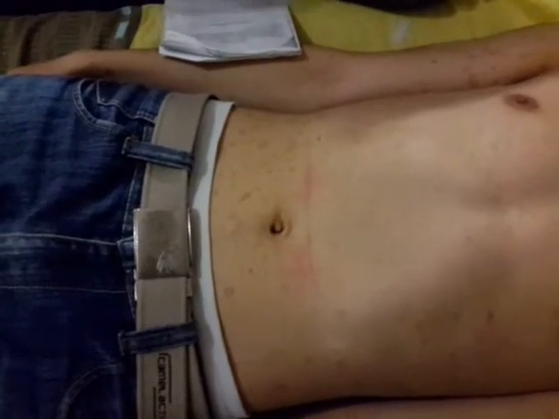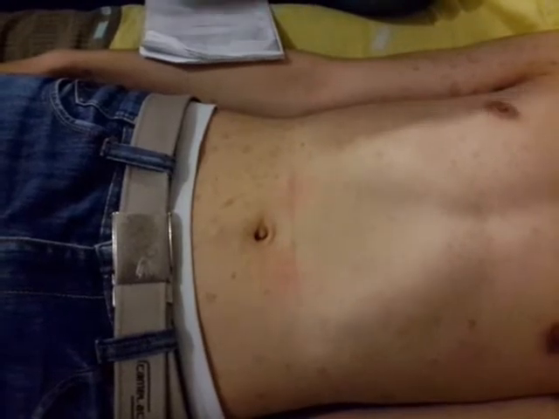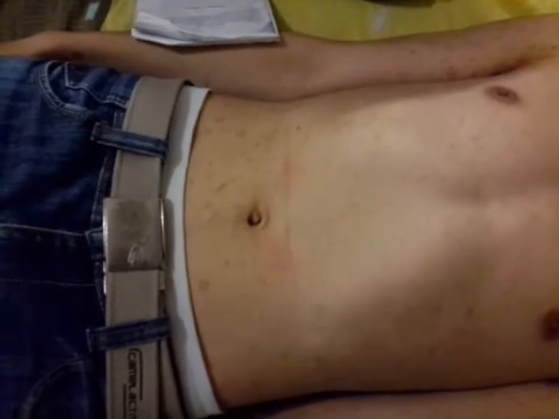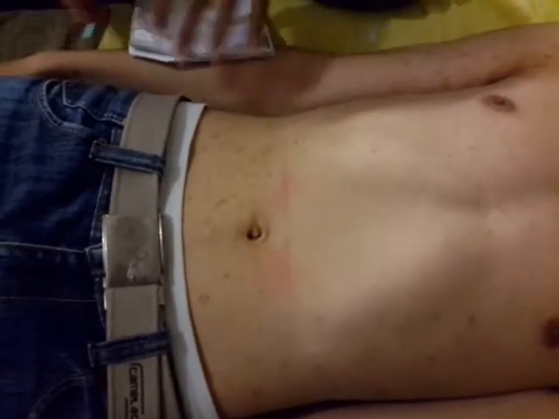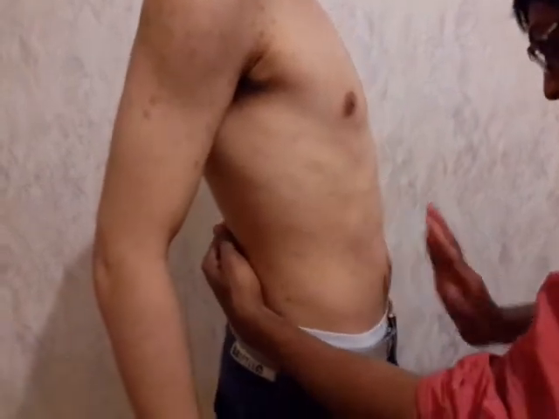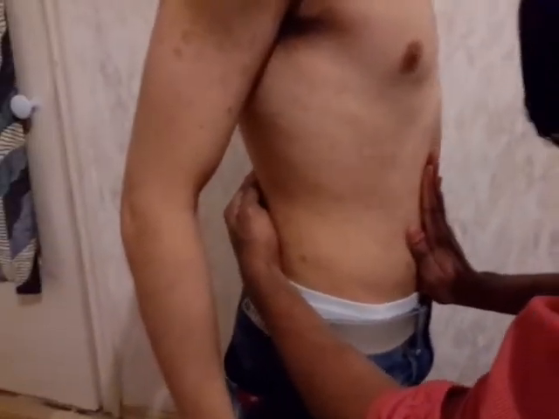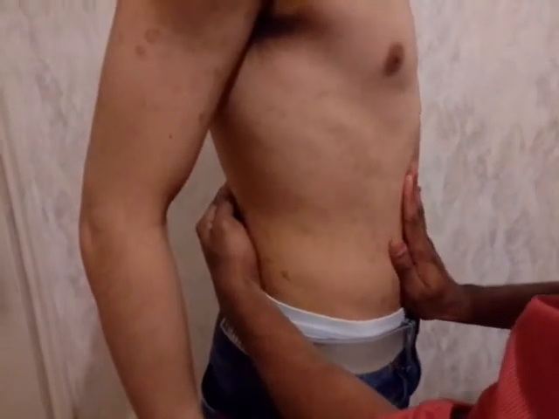The same thing you have to do when the patient is in standing position. So we'll just imitate. Fix your hand. Inspire, expire. Do you feel pain?